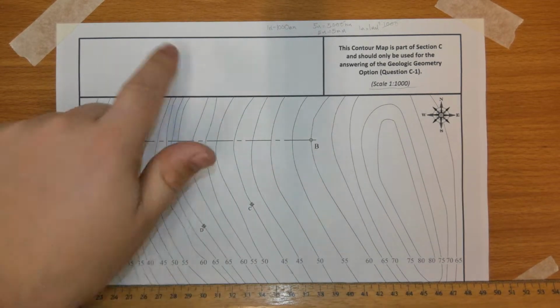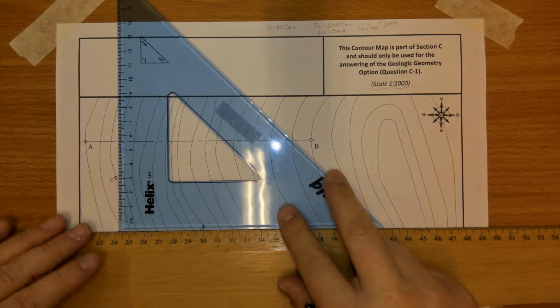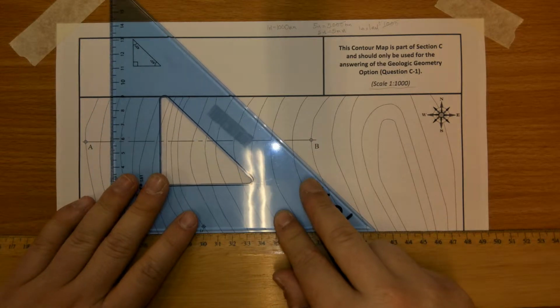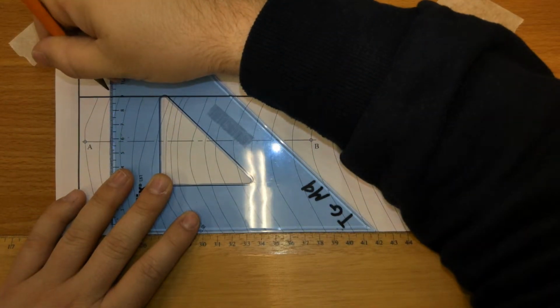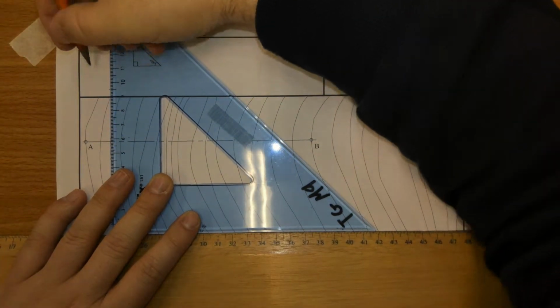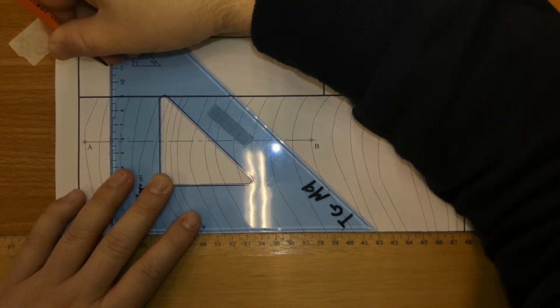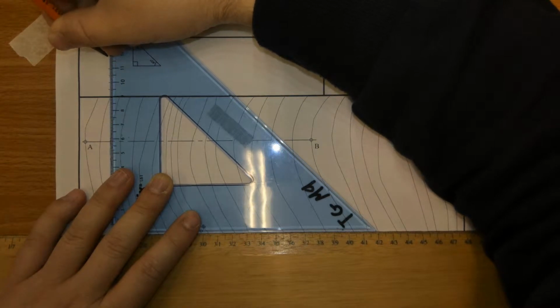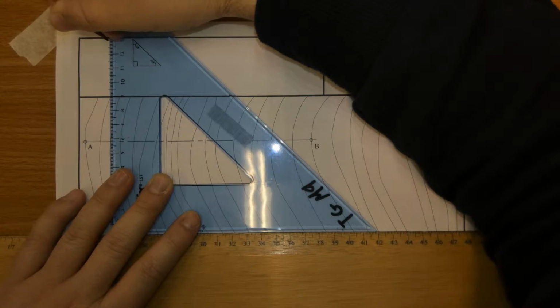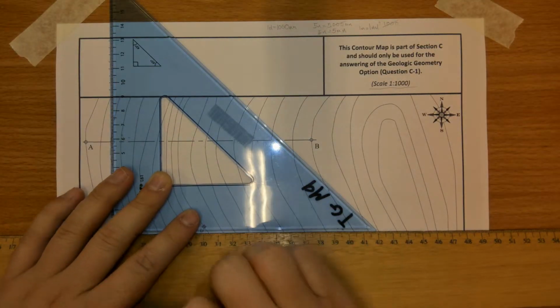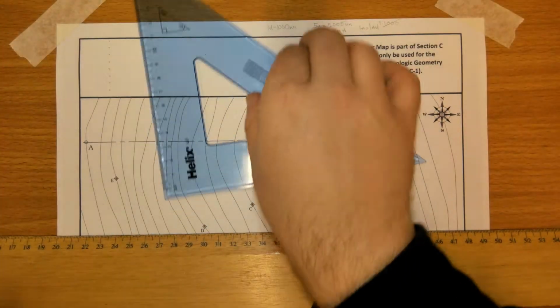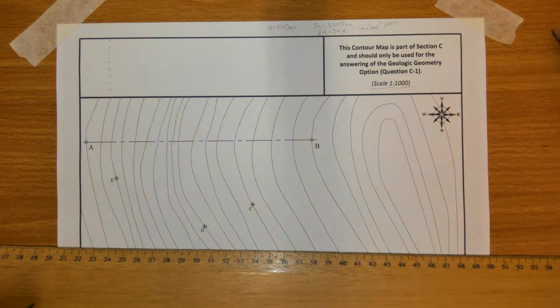So this is the area we're going to do the vertical profile. I'm going to mark contour lines every 5 apart with my set square. I'll just do them left-handed, every 5. Light lines across now.